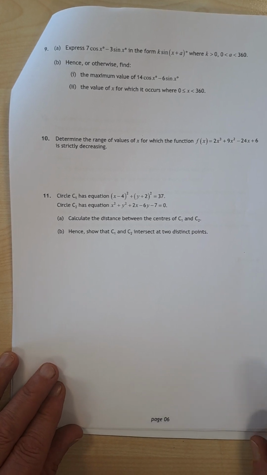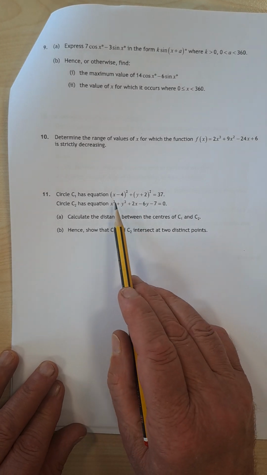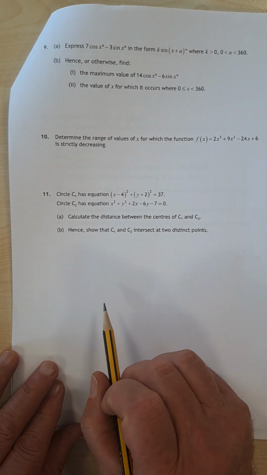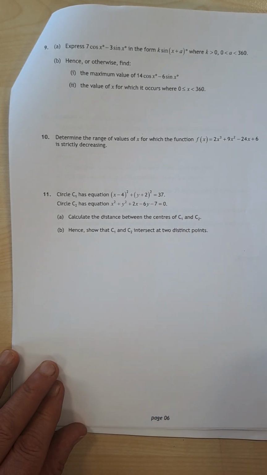Hi guys, this is Mr. Lees doing the higher paper from 2023, paper 2, and we're on question 11 where we are given the equation of two circles and we have to find the distance between their centres. So let's get to that here.